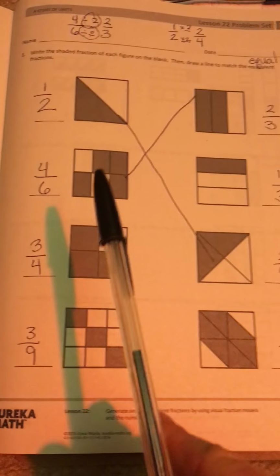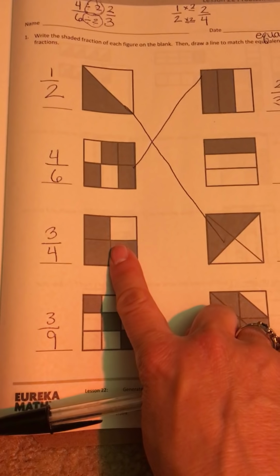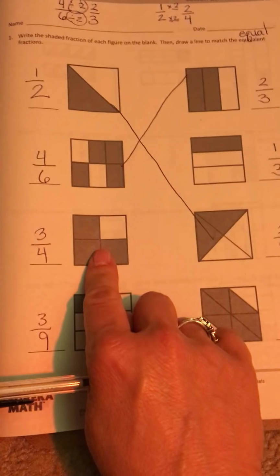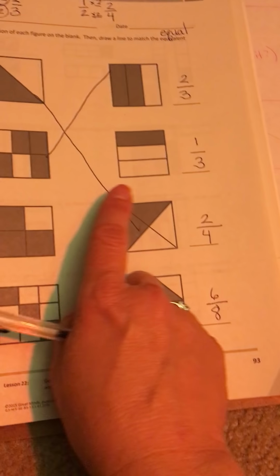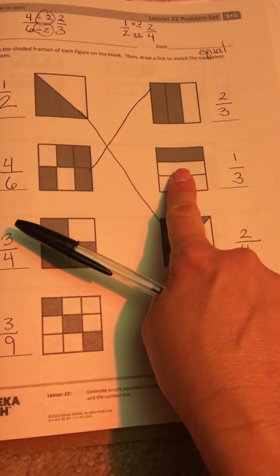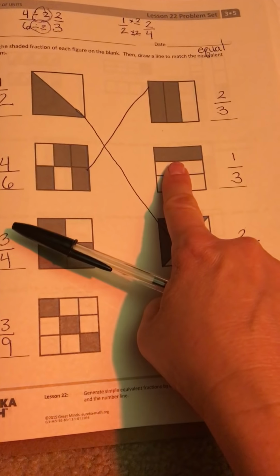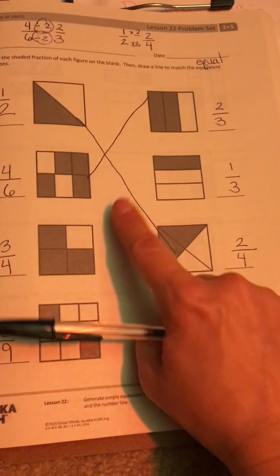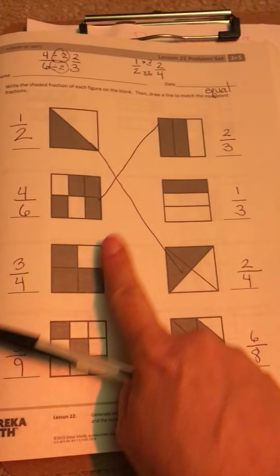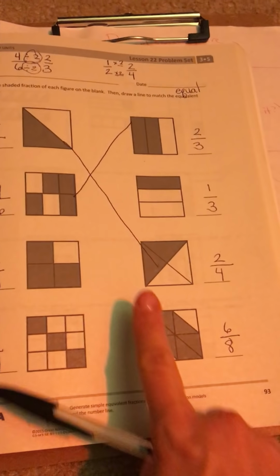All right. Got 2 more. 3/4. Okay, same as this one right here. If I look at 3/4, it looks like most of it is shaded in with just a little bit that's not. So I'm going to try to find one over here that's sort of like that. So if I look at this one, 1/3, well, 1/3 is like the opposite. Most of it is not shaded. So I'm not going to guess that one to start out with.